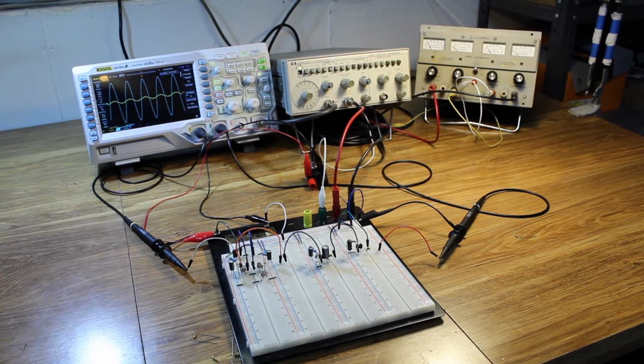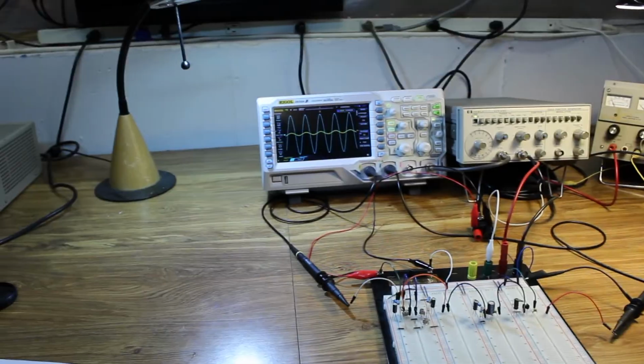So we'll start with maximum unloaded voltage gain. The way this is set up is a pseudo-differential signal is being fed to the differential input, which is to say that one side of the differential pair is grounded, and the other side is being fed a common mode signal. The input and output signals are measured by the oscilloscope, and the results are as follows.